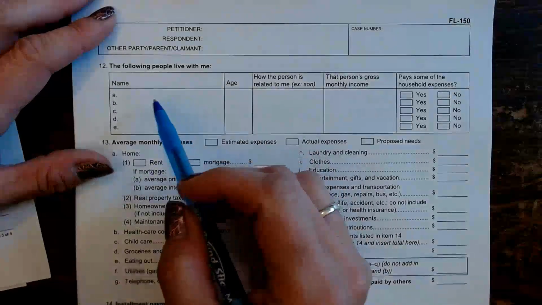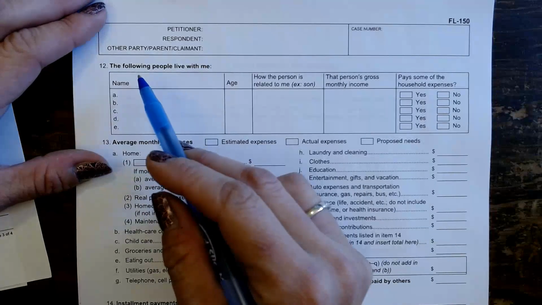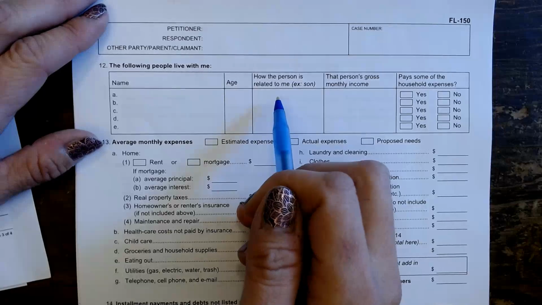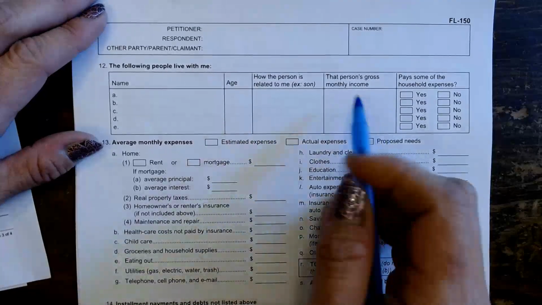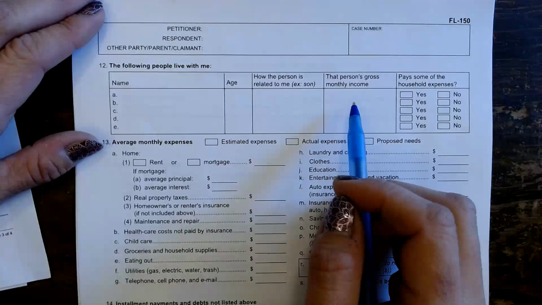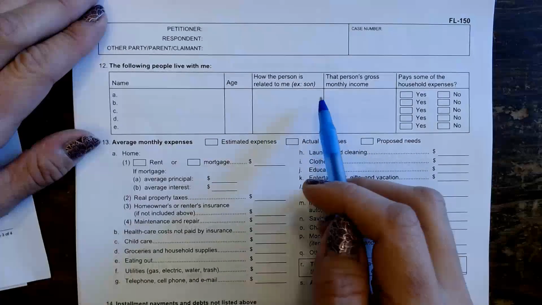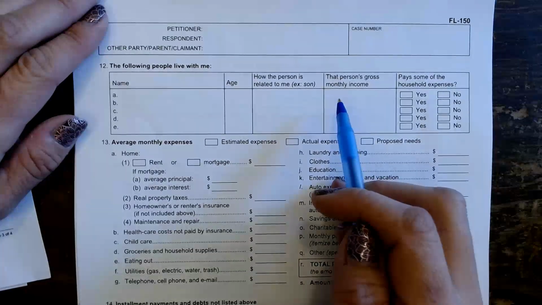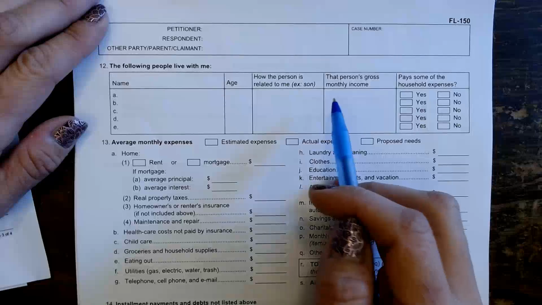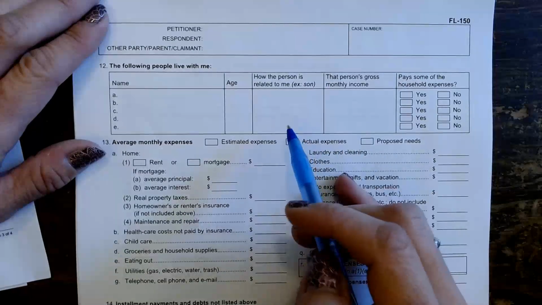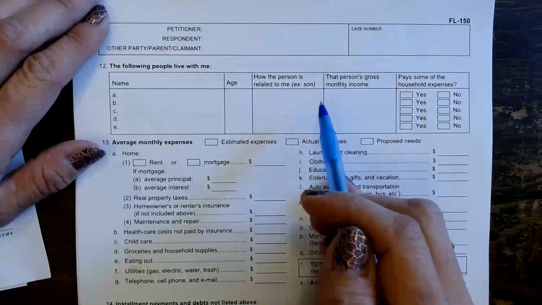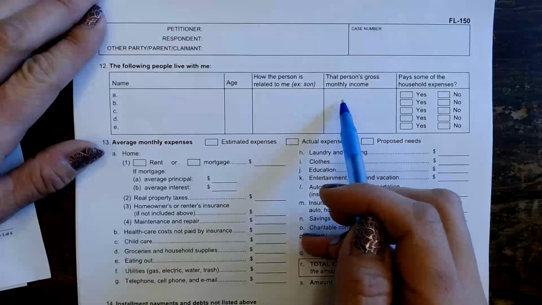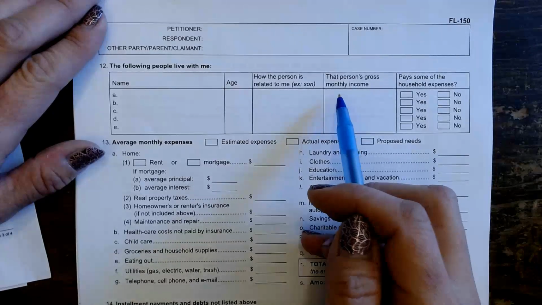This next section here is the following people live with me. You need to fill this out accurately. People often don't want to reveal the income of their new spouse or the income of their roommate, and it can feel really invasive, but the court may need this information. So in the case of Sam, he's not living with anyone. He's living alone.